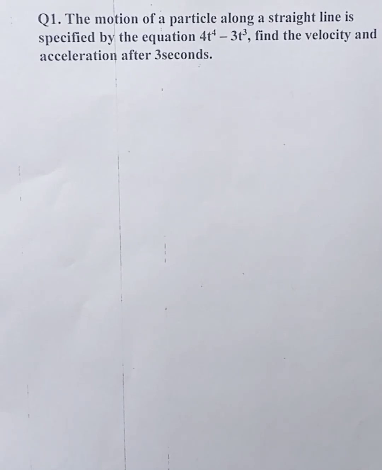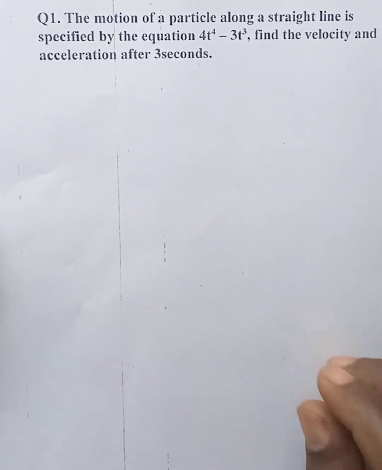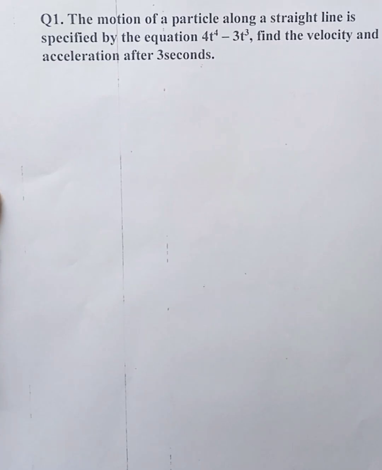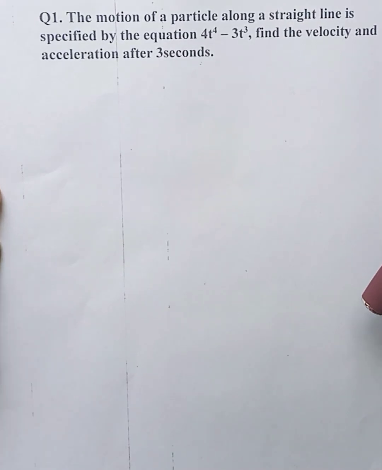Good day, everyone. In this video, we are going to take a look at the applications of differential calculus to rectilinear motion. As we all know, rectilinear motion is the motion of a particle along a straight line.